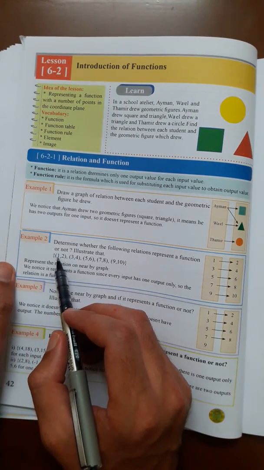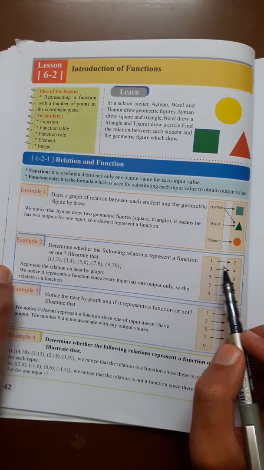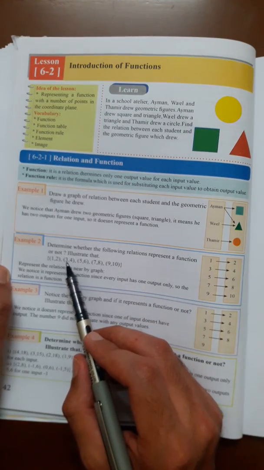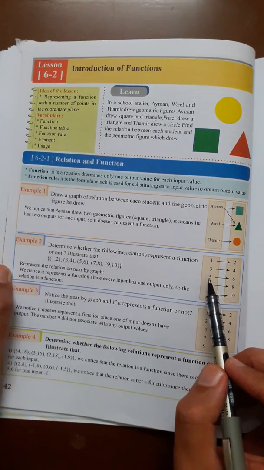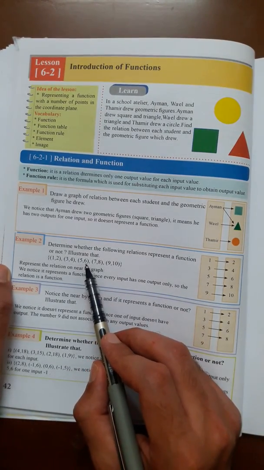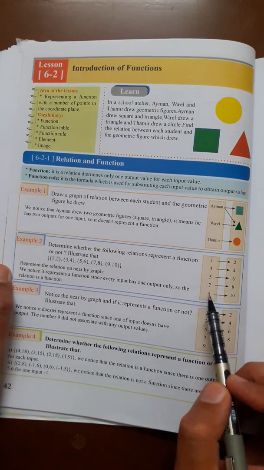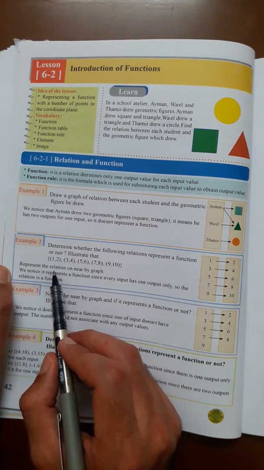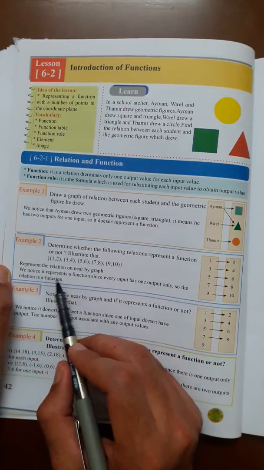The first point, the input of the first point is 1 and the output of the number 1 is 2. The input of the second point is 3 and the output is 4. The third point, input of the third point is 5 and the output of the point is 6, 7, 8, 9, 10. Represent the relation on nearby graph. We note it represent a function.